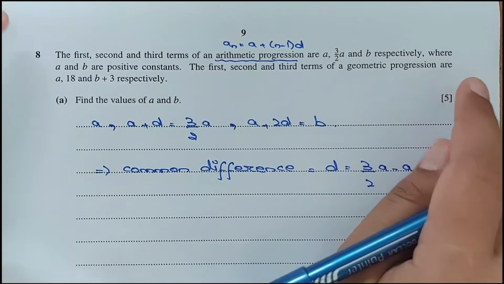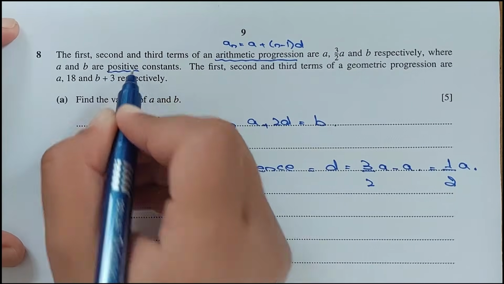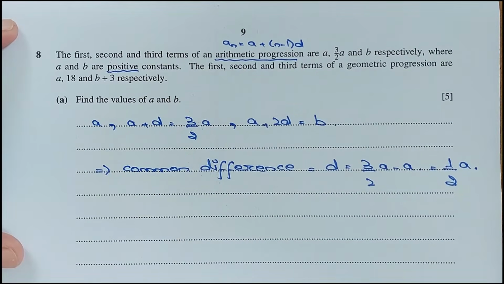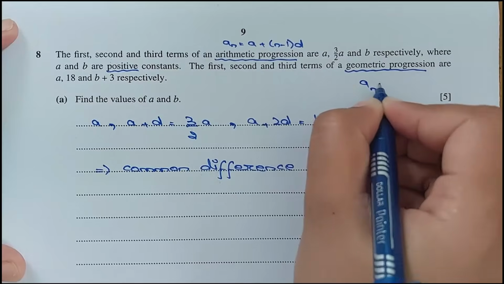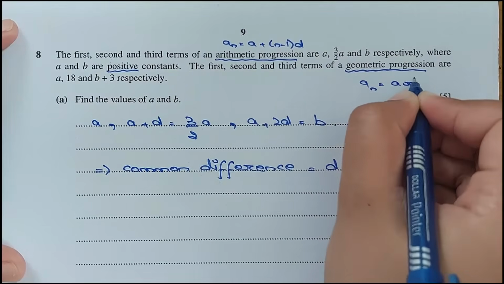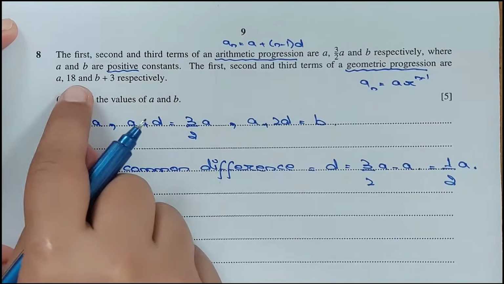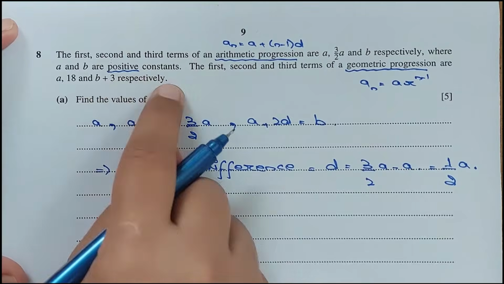Where A and B are positive constants, both are positive. We need to take them positive. The first, second, and the third term of a geometric progression. The geometric progression is A_n equals A into R power n minus 1, are A, 18, and B plus 3 respectively.